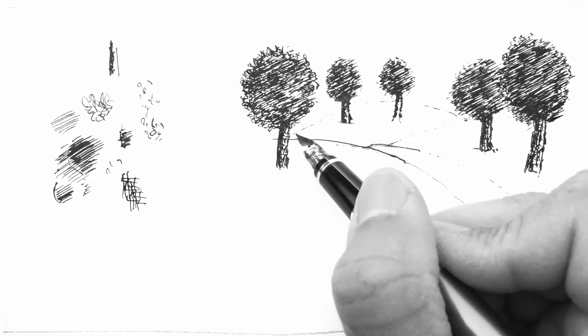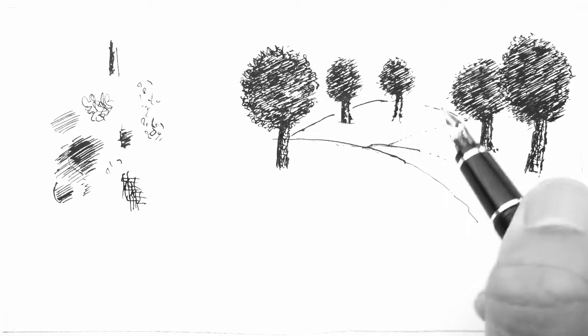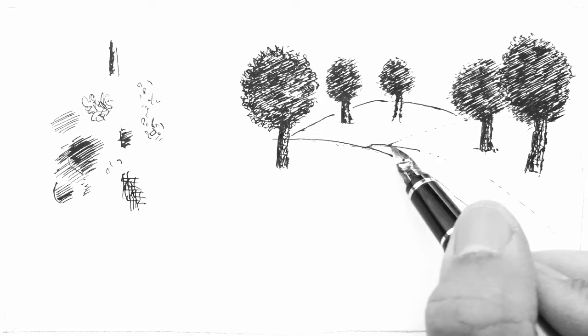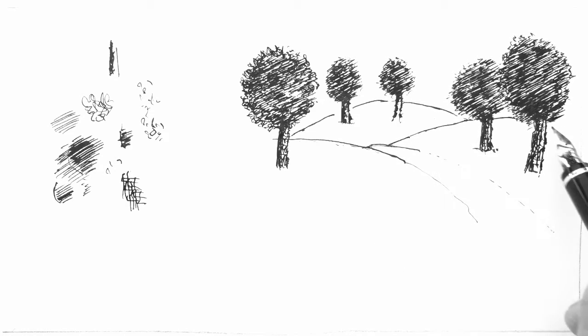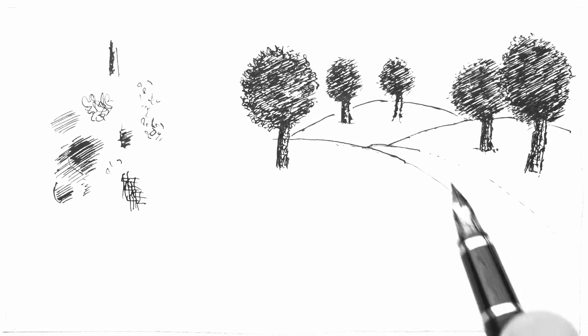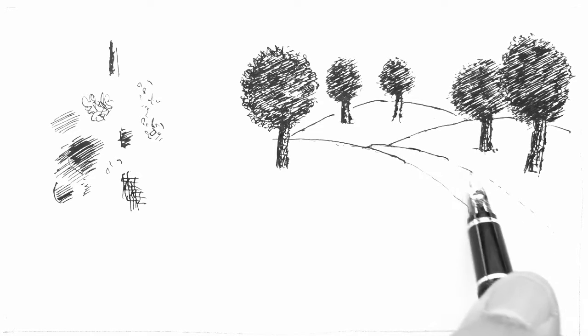There we have. So this is done, and what I can do now is highlight my outline of the plane, so I can darken it like this. And this is my path going down, so I can darken my path as well.